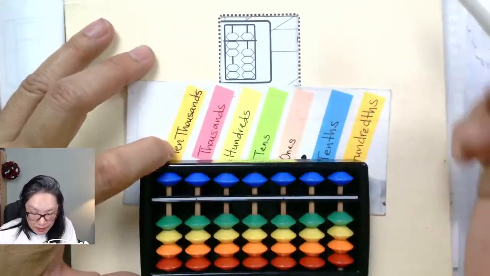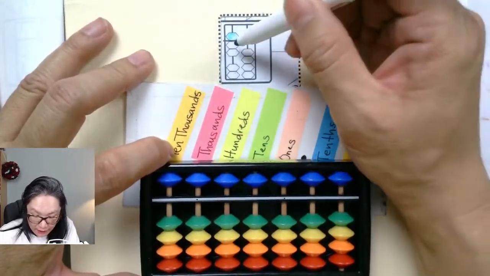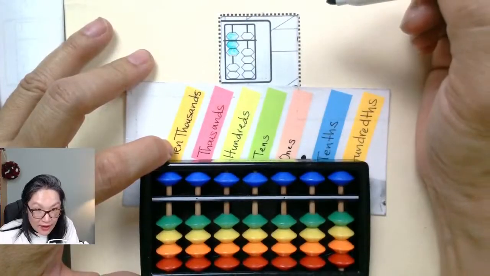So this number here, if I have this 5, and then here is 7.